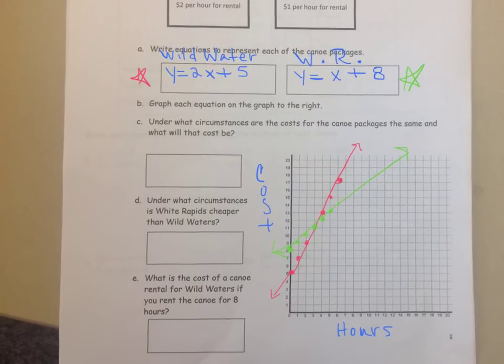Now, we can answer question C. Under what circumstances are the costs for the canoe packages the same, and what will the cost be? Well, that is where you will see the solution. When you are asked the same, what is the same? When do they intersect? So at 3 hours, and the cost is $11. I go to 3 and see where they intersect and go over to $11.